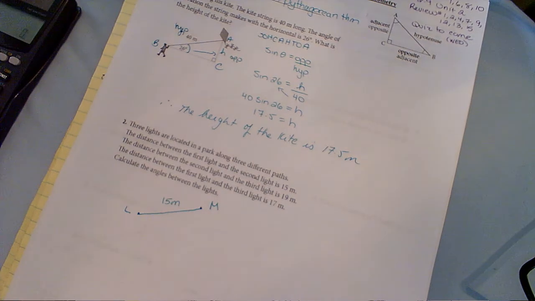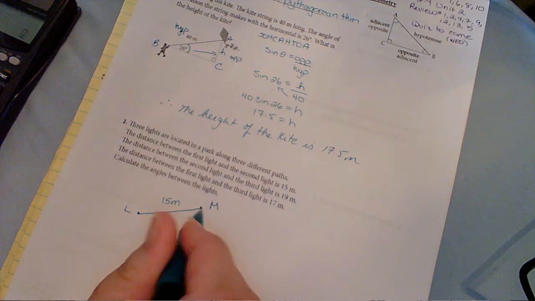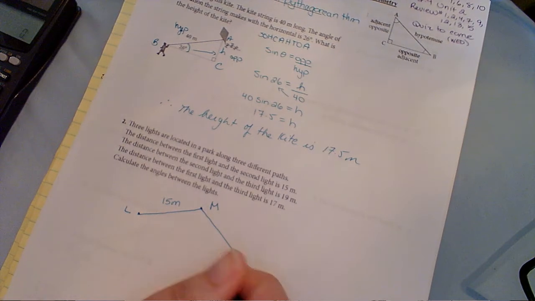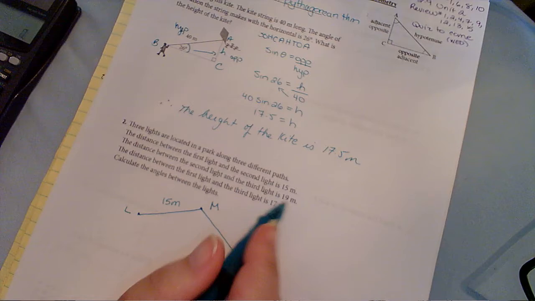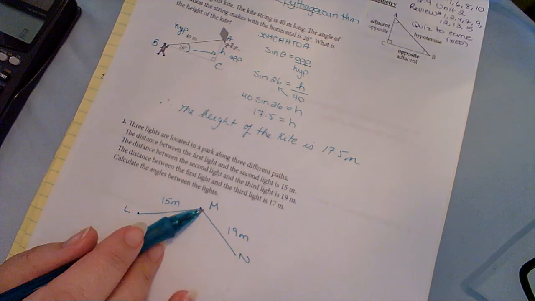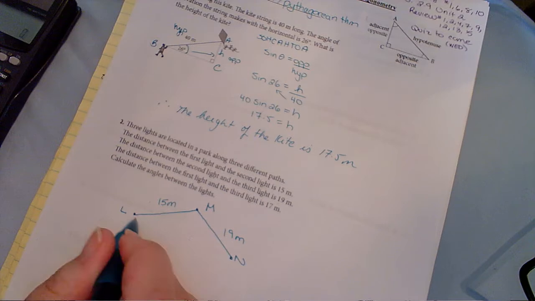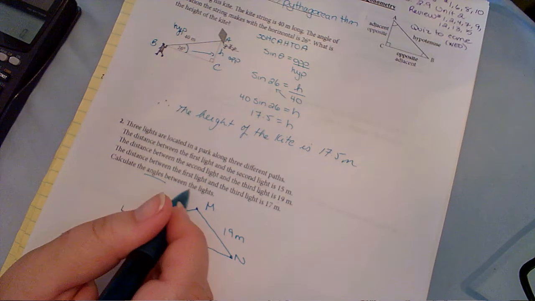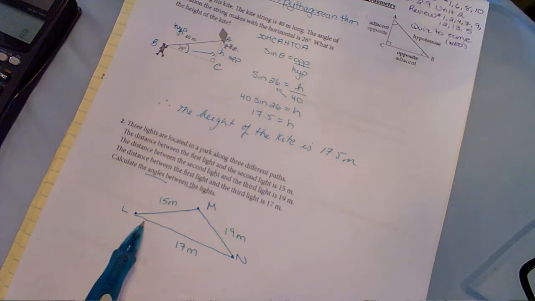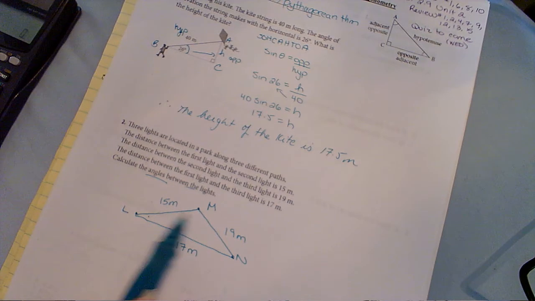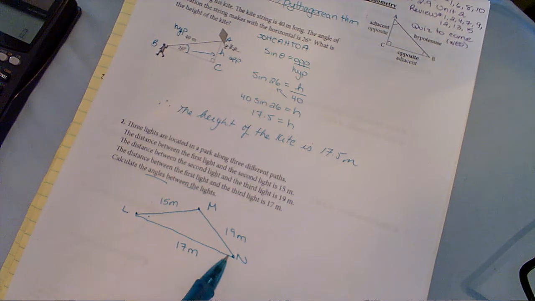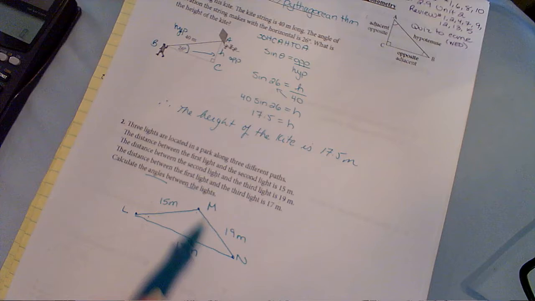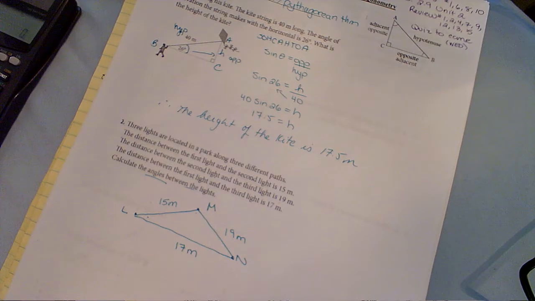The distance between the second light and the third light, okay, so LMN is 19. Obviously, this isn't to scale because that should be longer than this, but that's okay. The distance between the first and the third light, so the beginning to the end, is 17. Calculate the angles between all the lights. So I need to know this angle, angle L. I need to know angle M, and I need to know angle N. So angle A, angle B, angle C. All 3 angles are missing. So this is our situation.